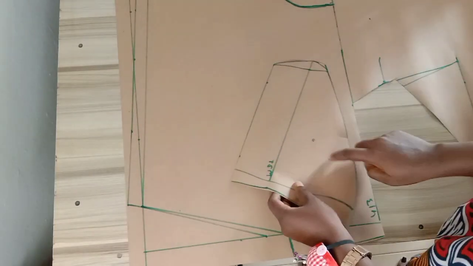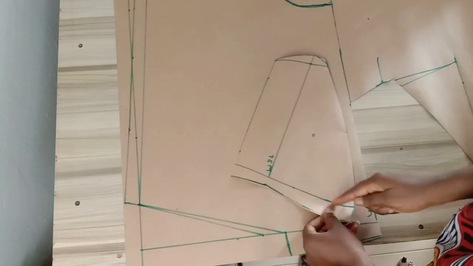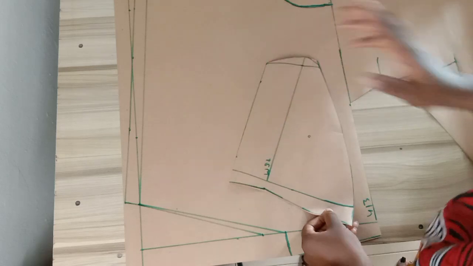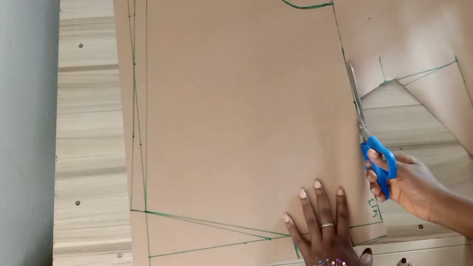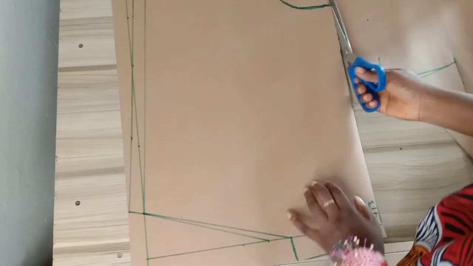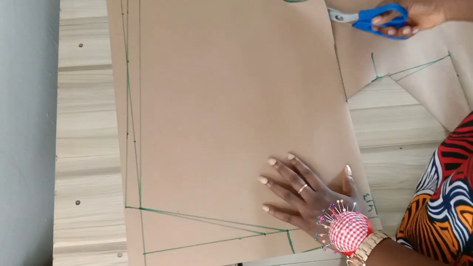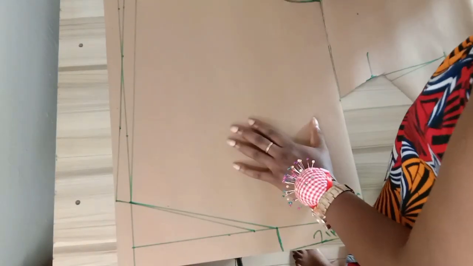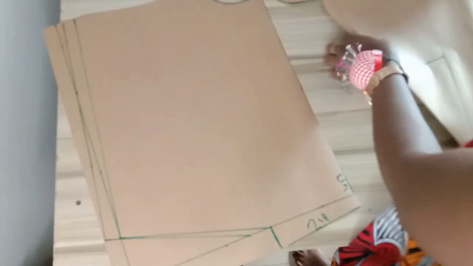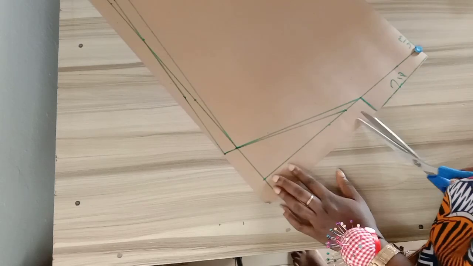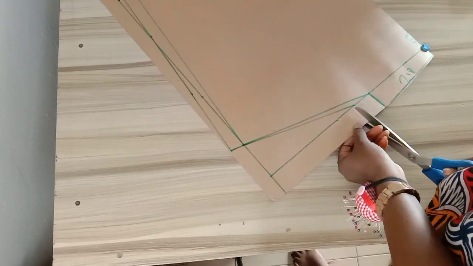Okay, this is it. So this is the zipper side that I replaced. So I'll just cut this upper part out. Okay, so my waistline is 18 plus 6 extra inches I added for the waistline.